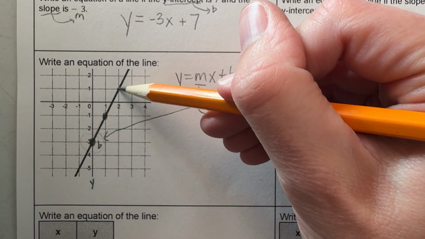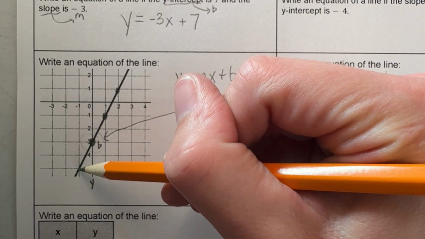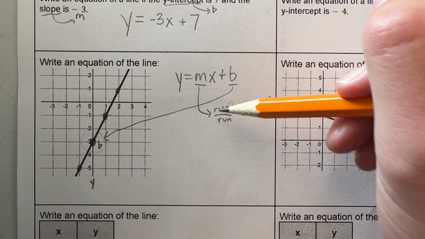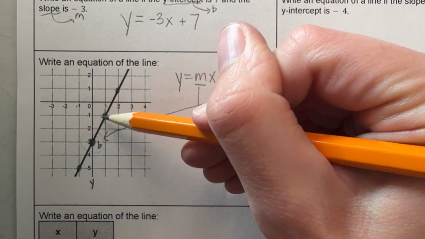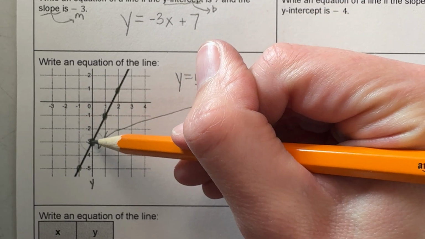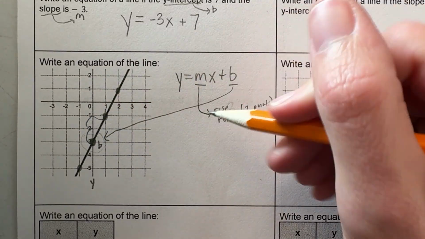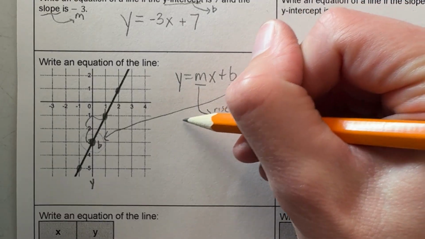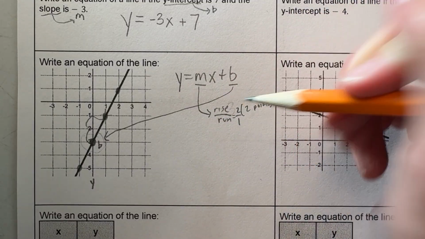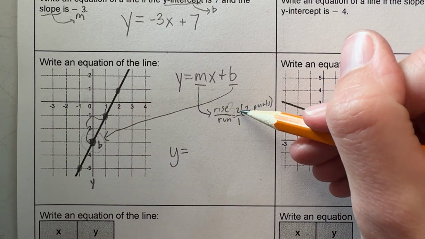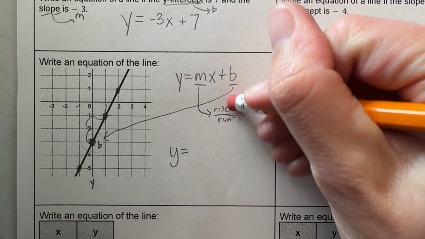What I'm looking for is points that are called lattice points, where they touch the grid. So I'm going to count my rise over run, going from here to here. In this case, I'm rising 2, running 1. So my rise over run is 2 over 1. Now I'm going to write my equation, up here where I have more space.